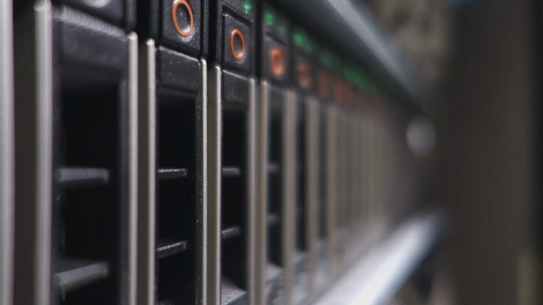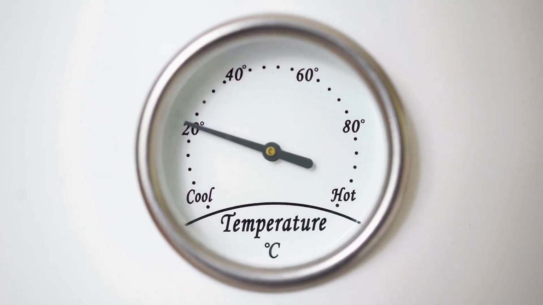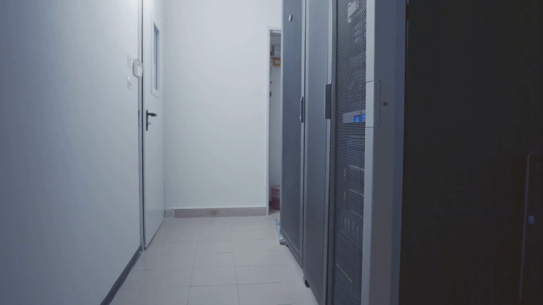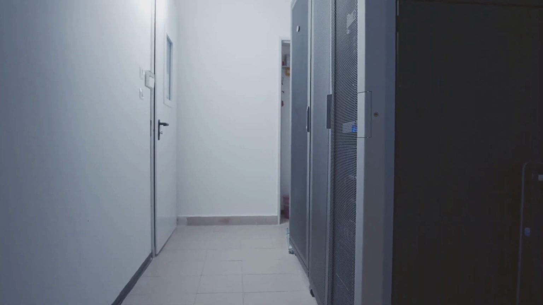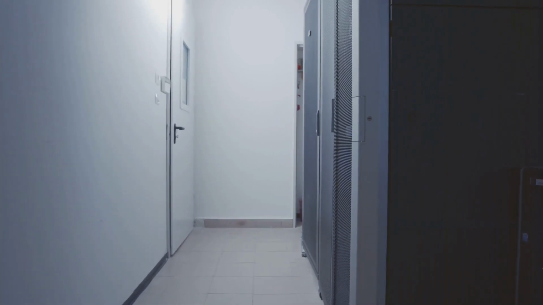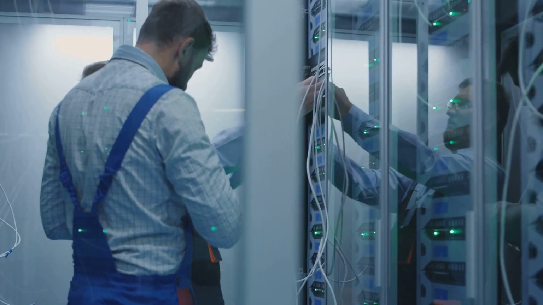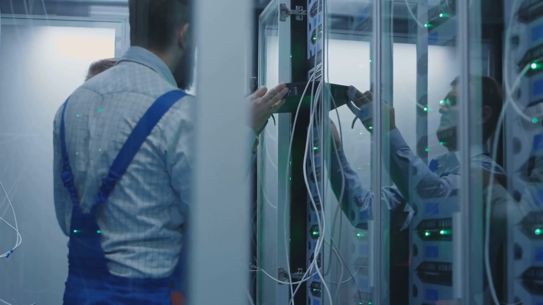Now let's talk about delta T, or DT. This simply refers to the temperature difference between 2 points. In the context of data centers, we're interested in the DT between various components like servers, cooling units, and the air itself. Monitoring these temperature differences is key to identifying cooling inefficiencies.